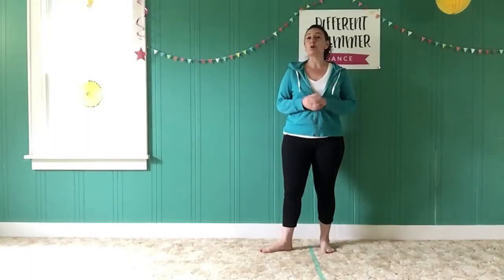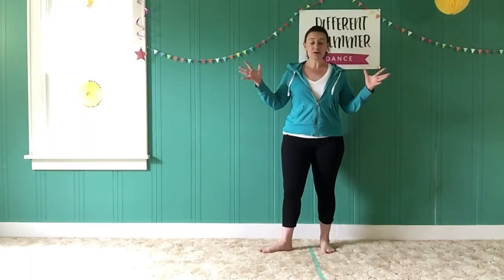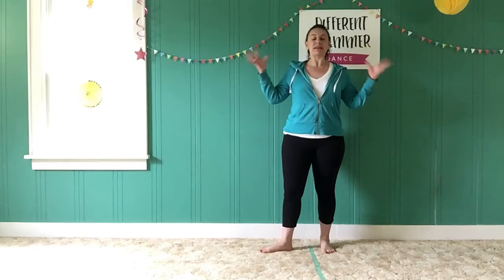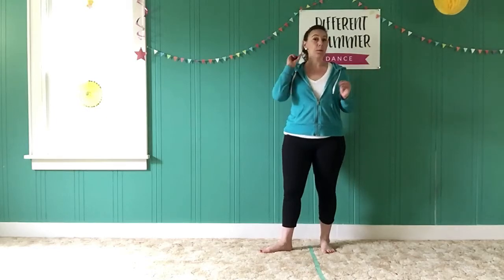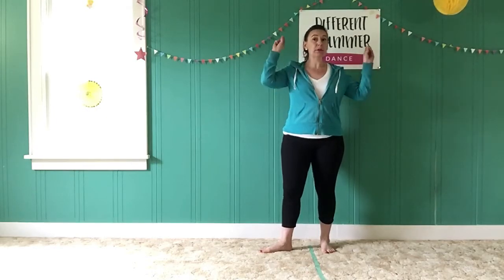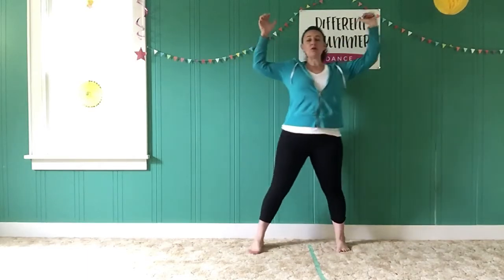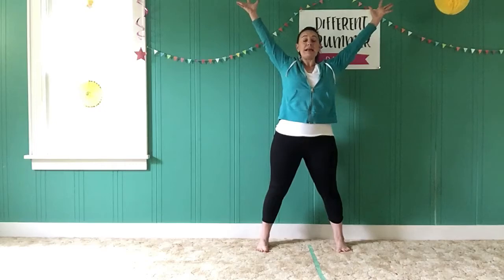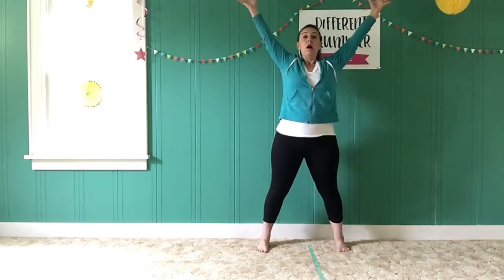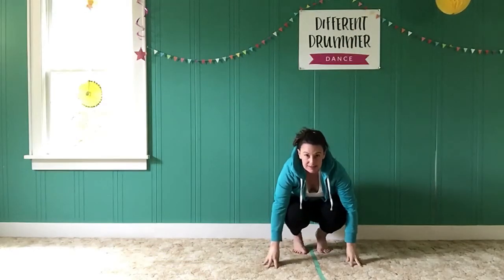For core and distal, we're going to start big. So the first one that we're going to do is to deflate like a balloon, popping. So when you pop a balloon, it quickly deflates, right? So we're going to be moving fast. So start out, stretch really big like a giant balloon, and then you're going to pop it. You're going to quickly get back small.